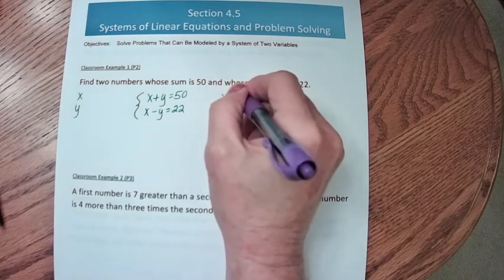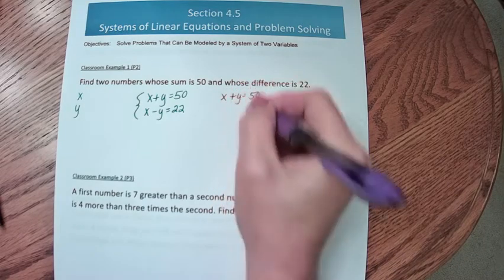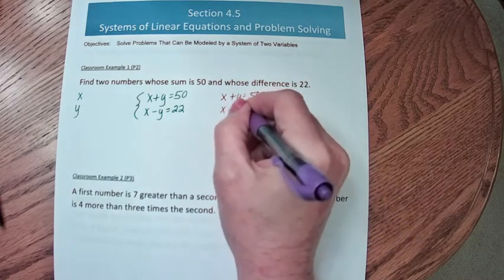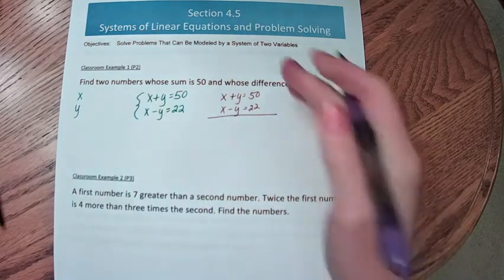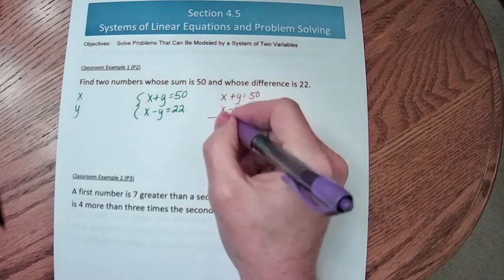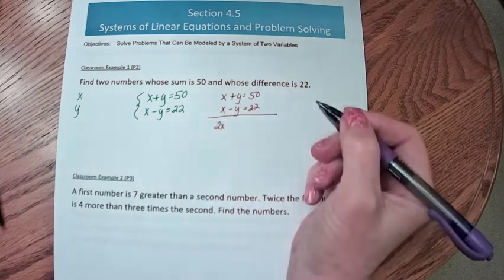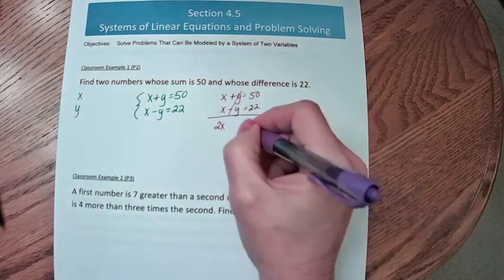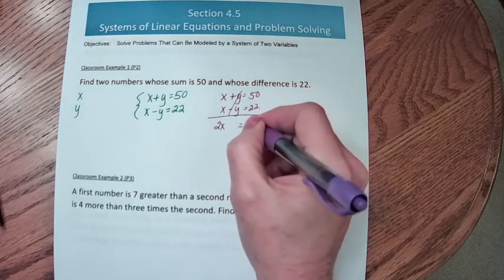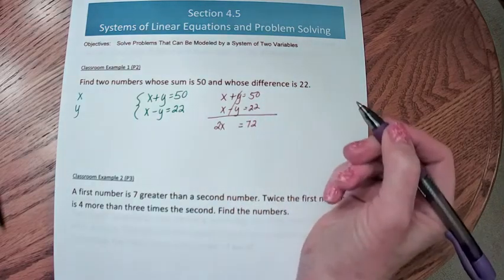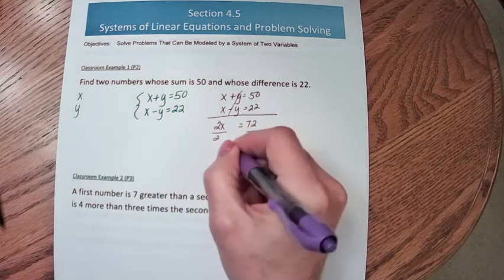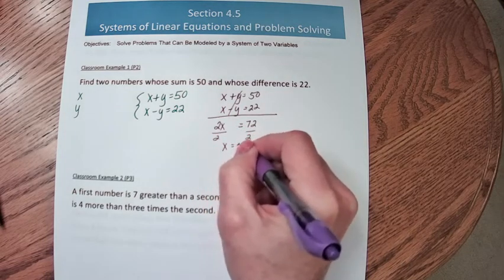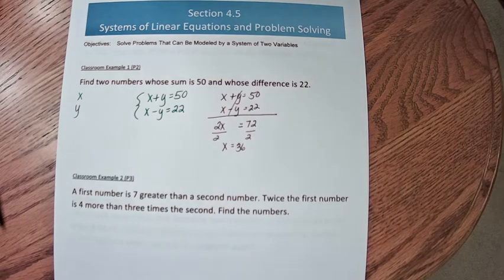So if I were to say x plus y equals 50, and x minus y equals 22, and draw a line and add vertically, x plus x is 2x, my y's cancel, and 50 plus 22 is 72, and then divide both sides by 2, so I would get x is 36.